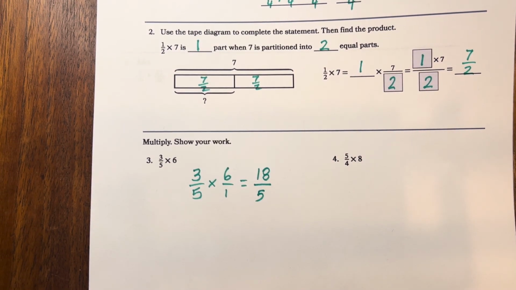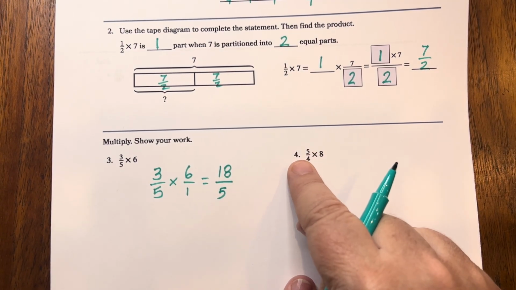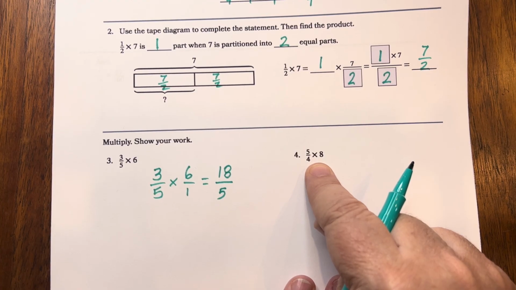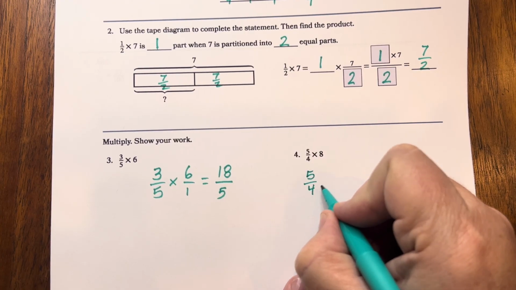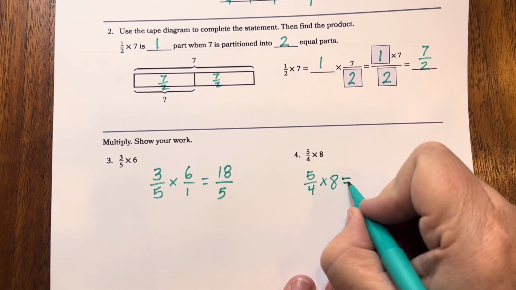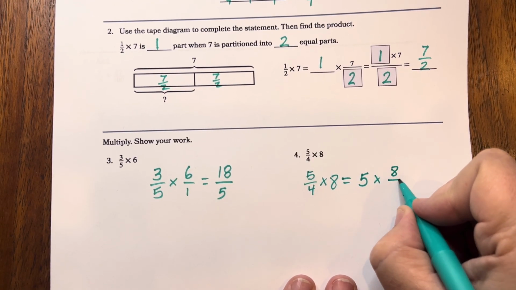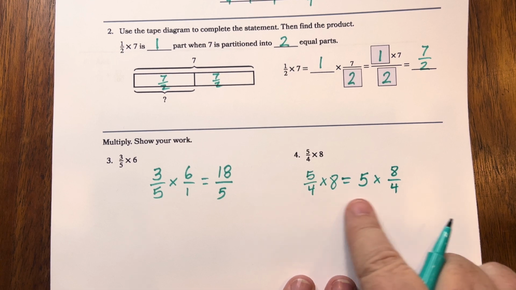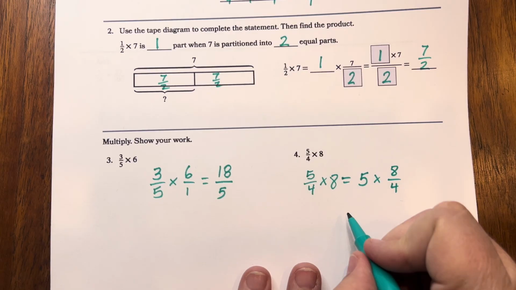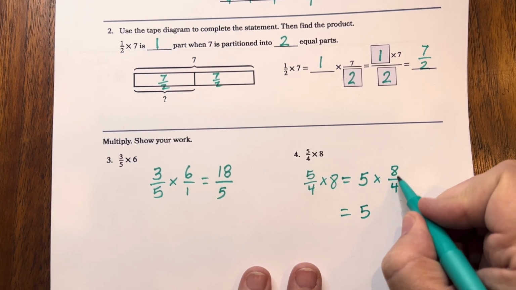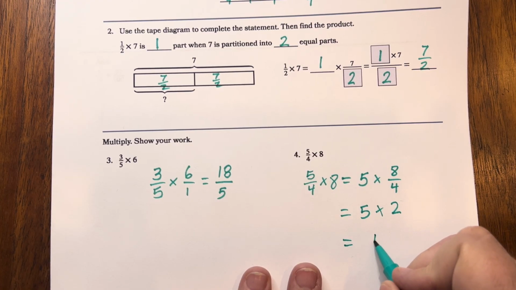So 18/5, okay? Going over here, I'm noticing that if I were to swap the 4 underneath the 8, it is going to make my problem a little easier. So I can say that 5/4 times 8 is the same as 5 times 8/4. Remember that denominator still has to stay the denominator no matter what. Okay, and that actually simplifies my problem because now this is 5 times, what's 8 divided by 4? 2, and our final answer is 10.